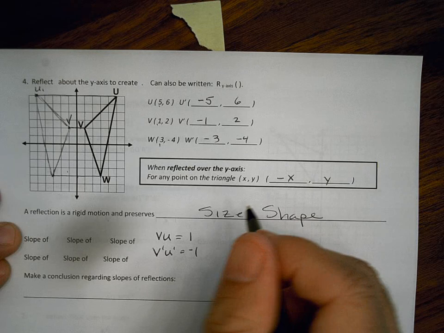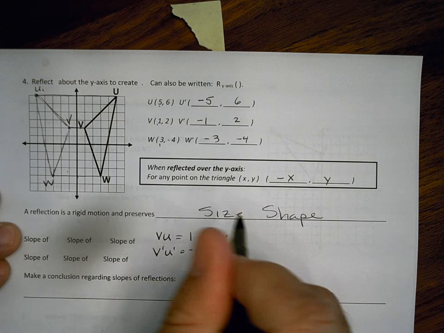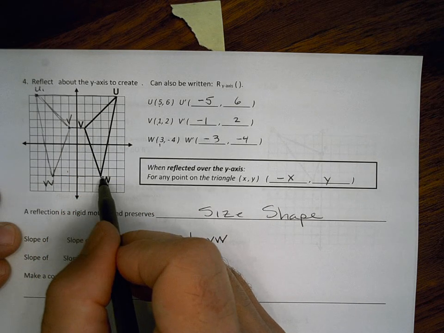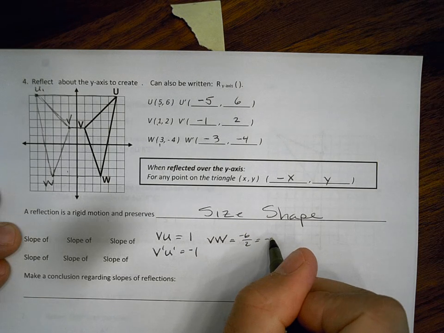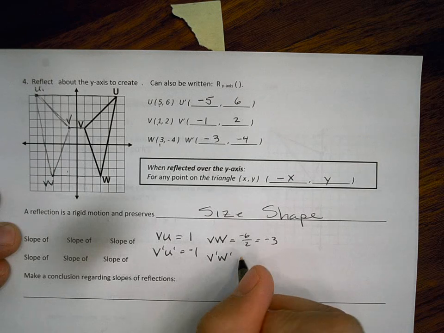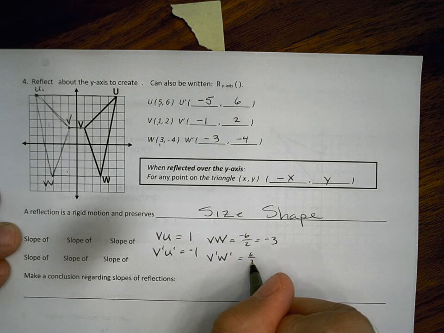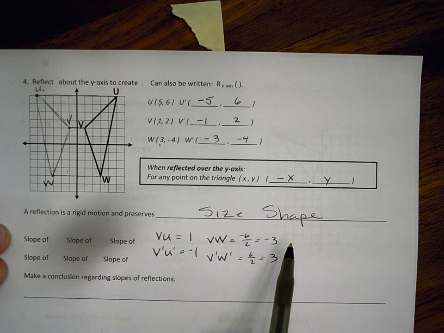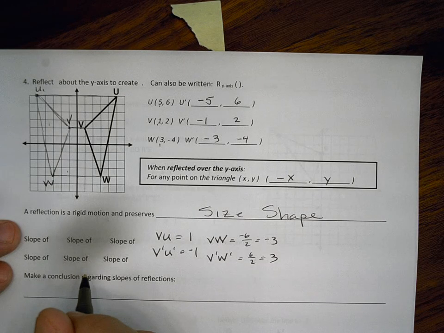The slope of VW is down 1, 2, 3, 4, 5, 6, run 2. So negative 6 over 2, or negative 3. Slope of V prime W prime is up 6 over 2, or positive 3. So you can see anytime we do a reflection over the x or y axis, these slopes become the opposite.